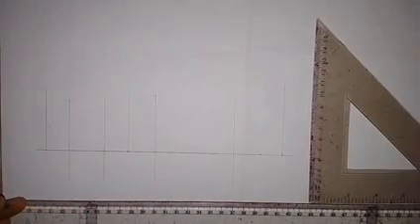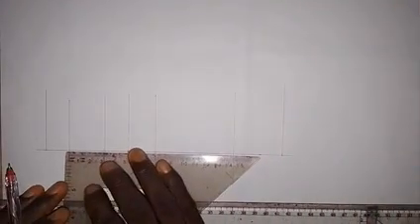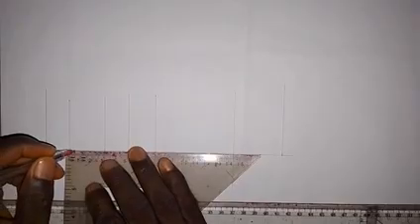If we divide 225 by 50, it should give us 4.5, so we make it 5 millimeters. For this wall, we take a measurement of 5 millimeters in here.